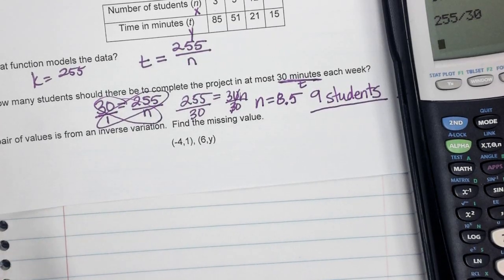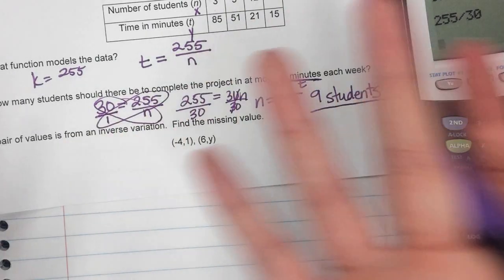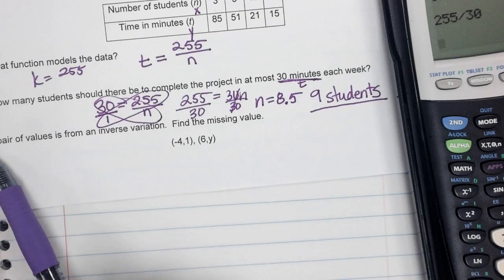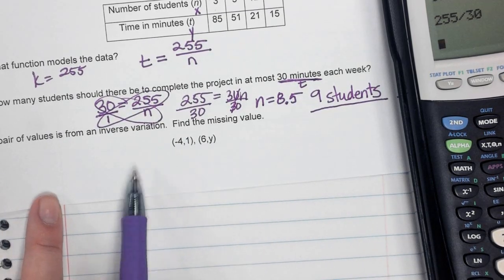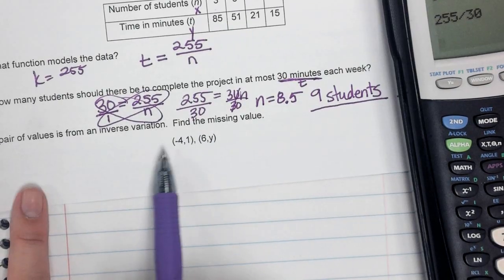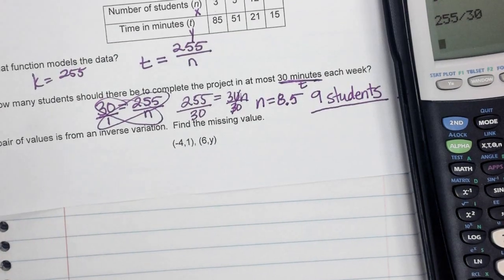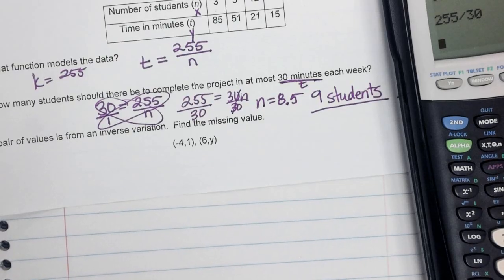Okay, let's end with an SAT question. Because, you know, this stuff is on SAT, but it's never presented this way, right? All right, so it says the pair of values is from an inverse variation. Find the missing value. So these are points off of a table that is inverse variation. Find the missing value. How would we go about figuring this out? Exactly. We have to find k.